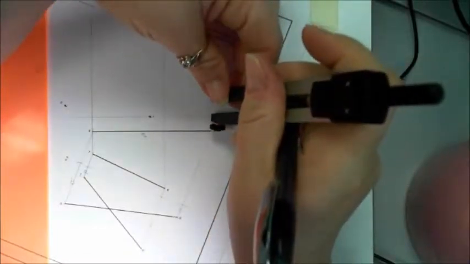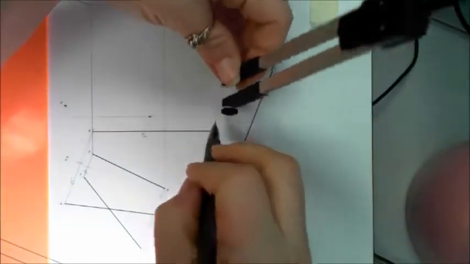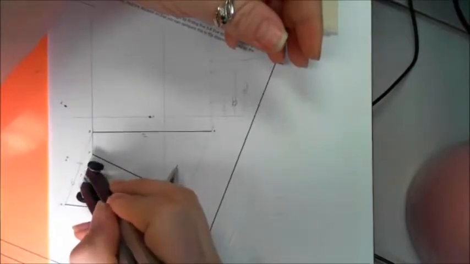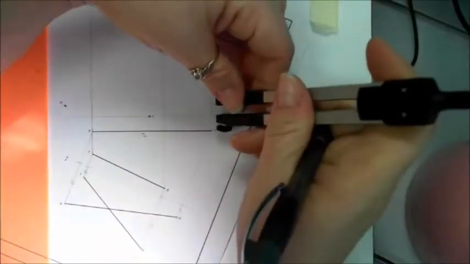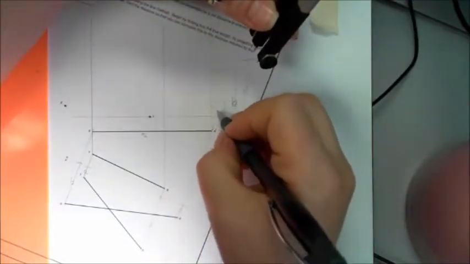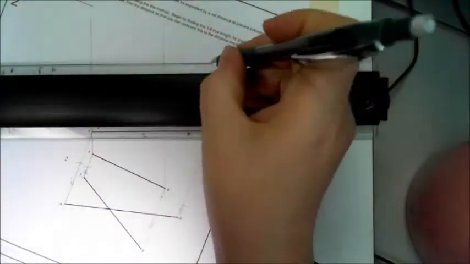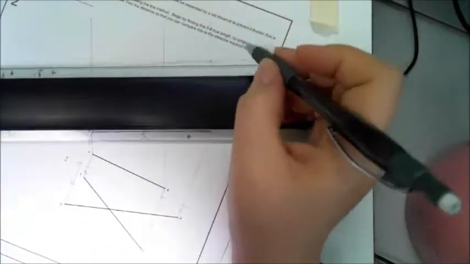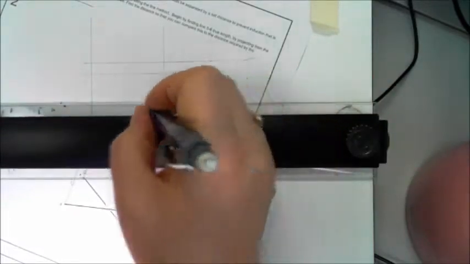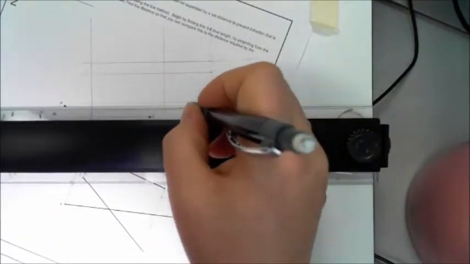C. And then A. All right, split again, connect the dots.